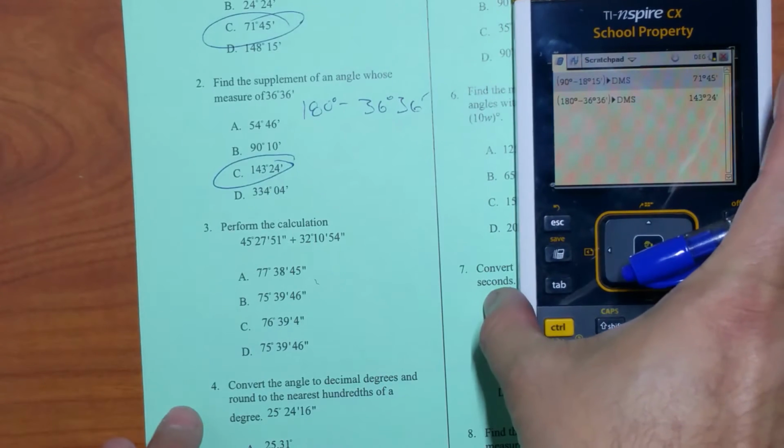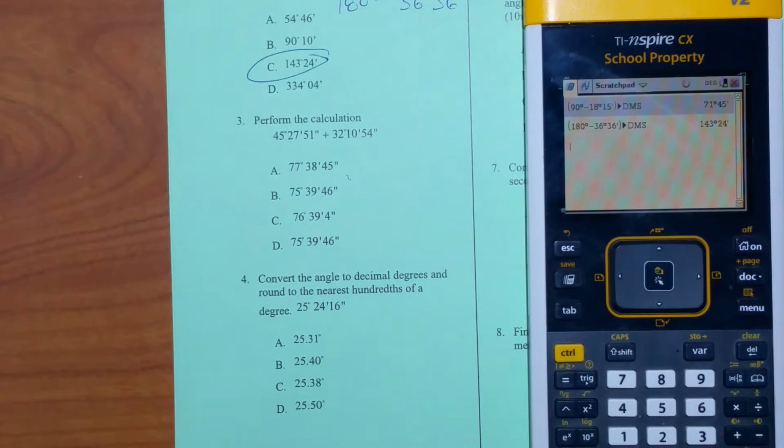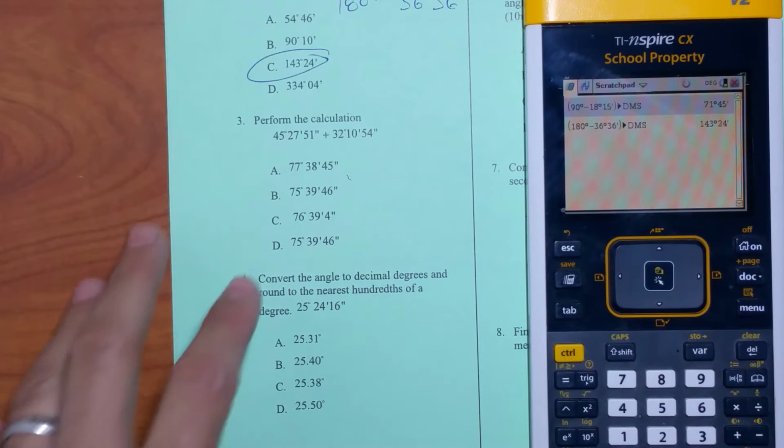Okay, so let's take a look at number 3. Perform calculations. So all we have to do is just enter those in. Now to do the minutes, how do I do the seconds? You press the minute symbol twice. Yeah, minute twice.